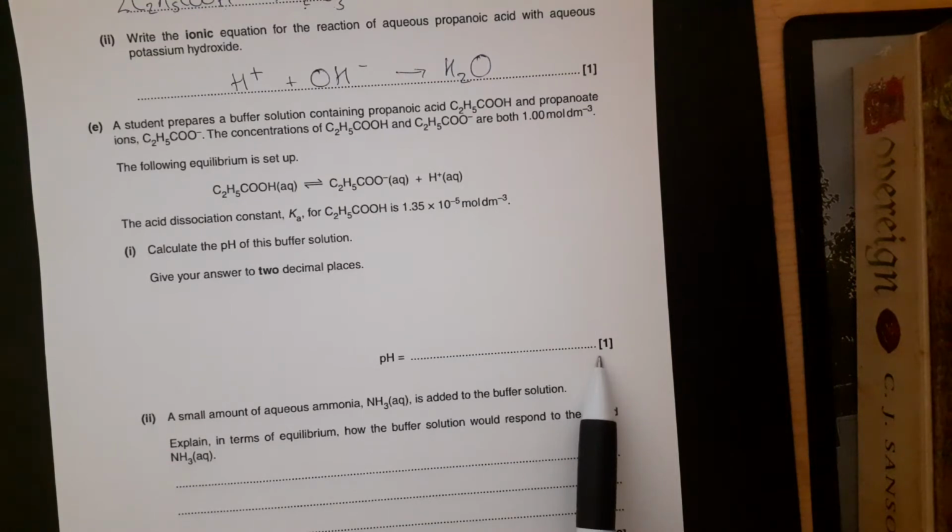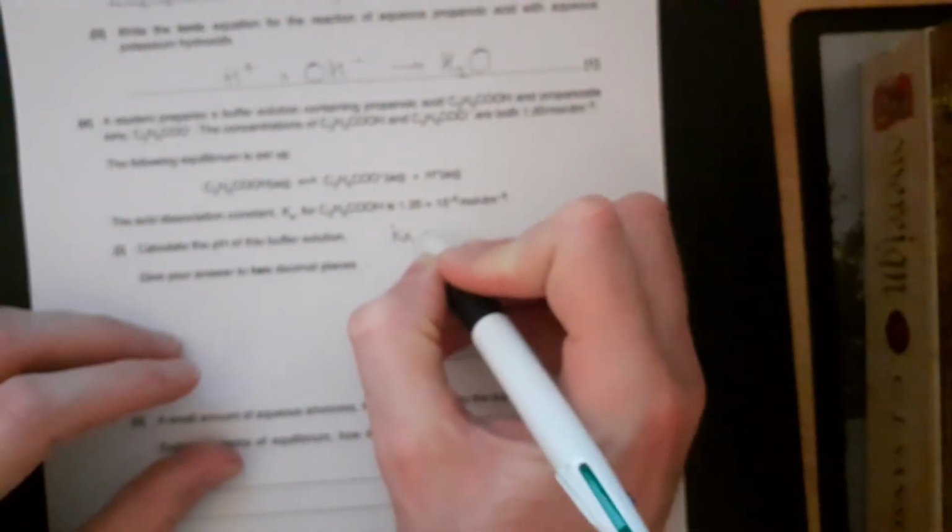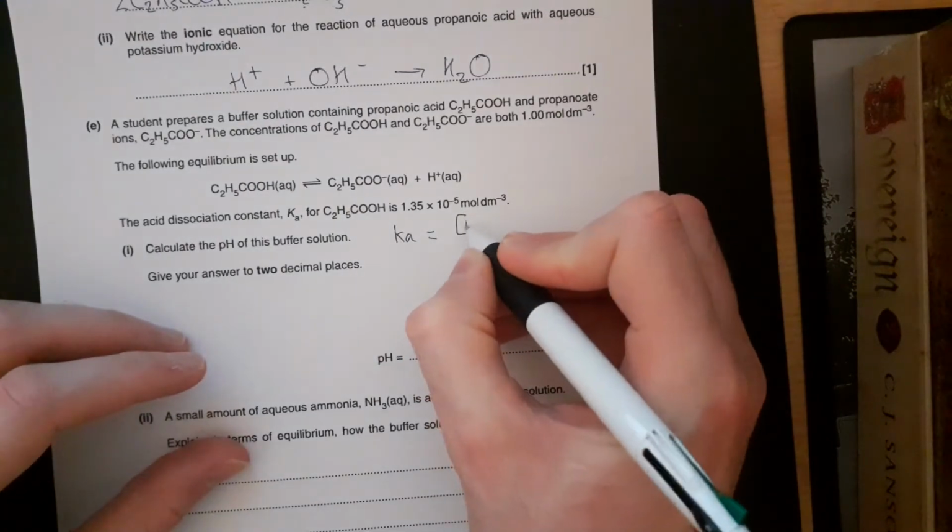Now, calculating the pH of a buffer solution is usually quite difficult. It's not usually a 1 mark question. So this is telling us that this must be quite easy, right? There must be something that's going to make this question easier than you'd think. Where are we going to start? We're going to start by writing out Ka, like we always do with these kind of questions.